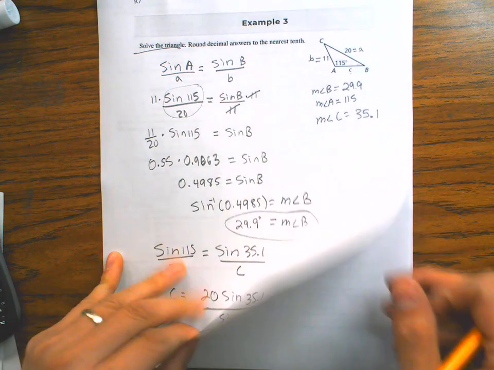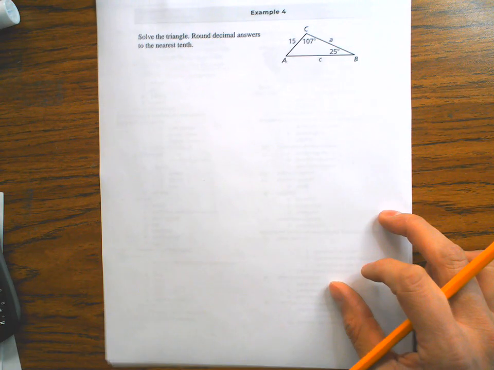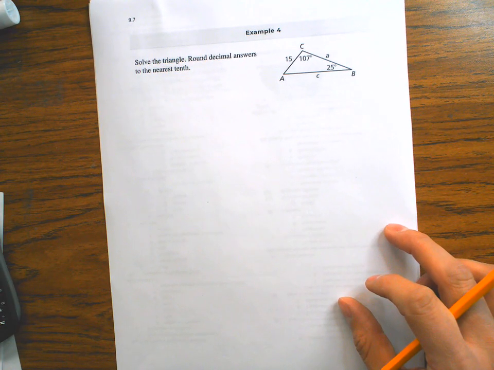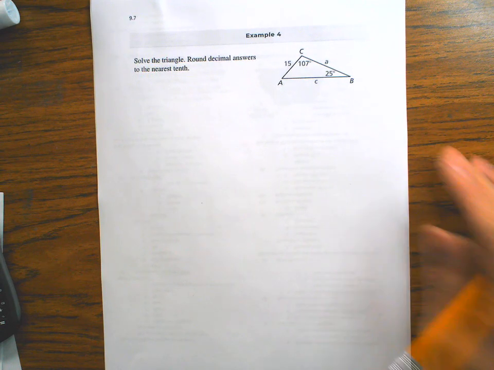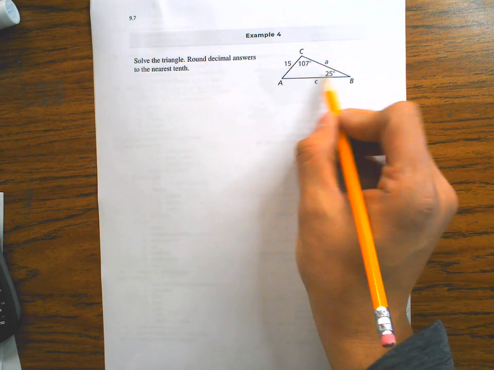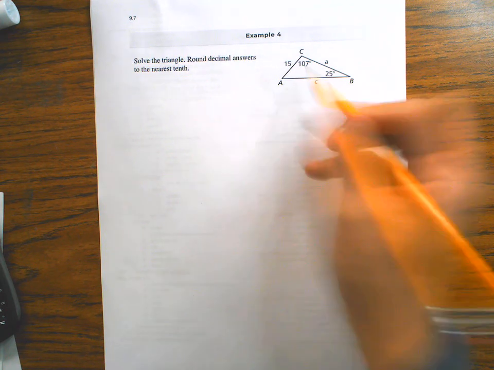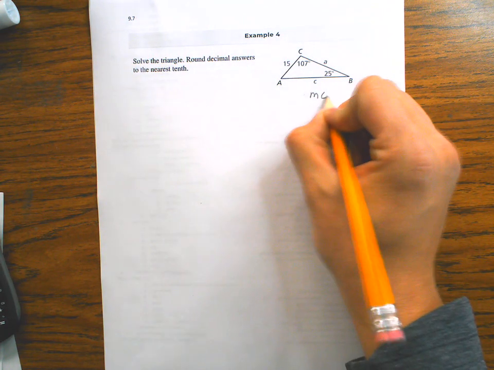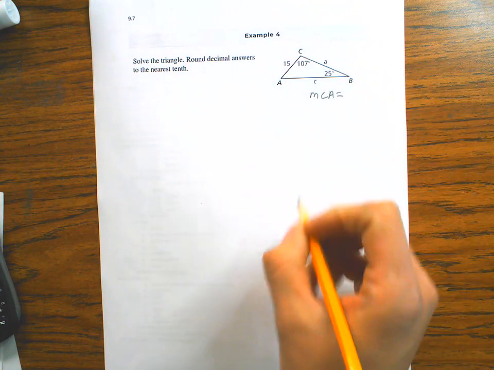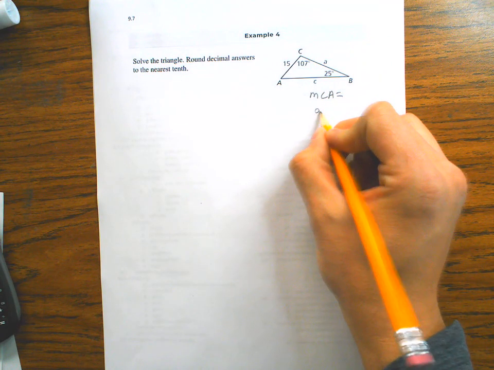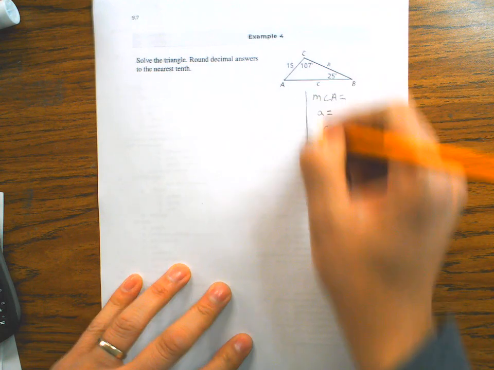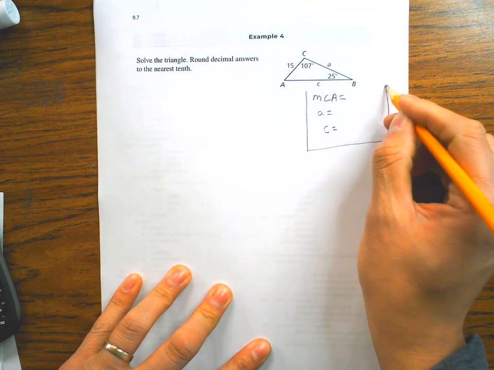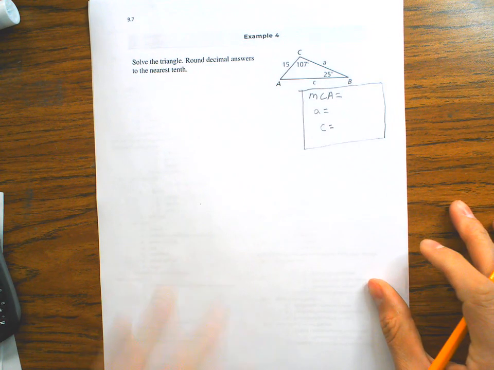All right, let's take a look at example number 4 now. Okay, we're halfway there, guys. All right, so let's go ahead and solve for the triangle again. Now, I already know what angle B is and what angle C is. So I am looking for the following. I'm looking for the measurement of angle A, the measurement of A and the measurement of C. These are the three things that I need in order to fully say that I solved for the triangle.